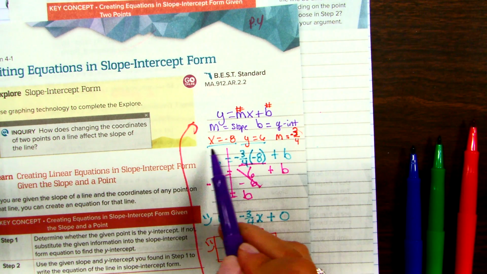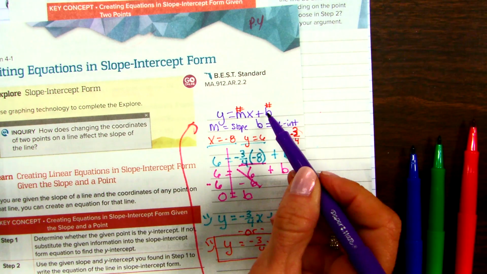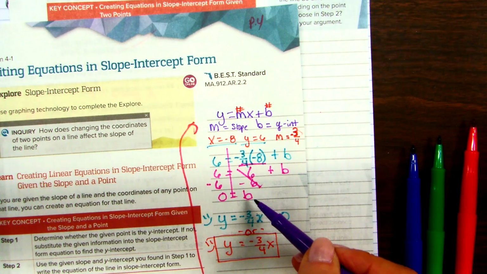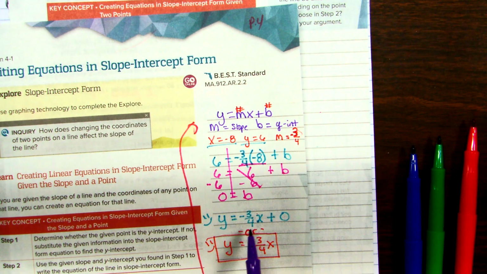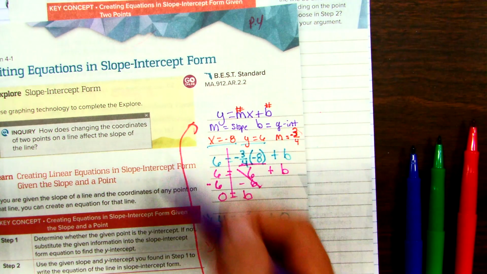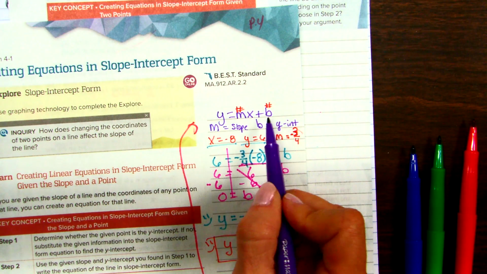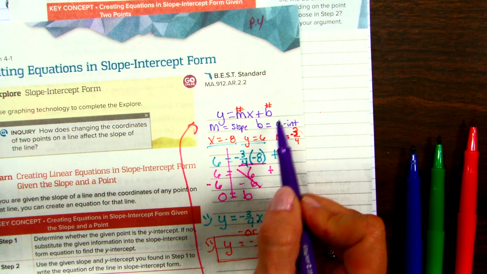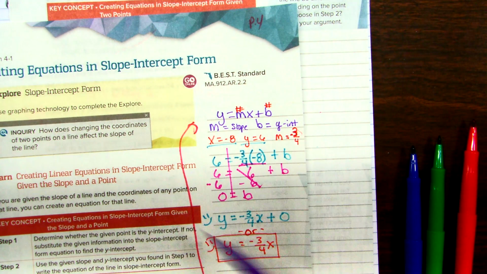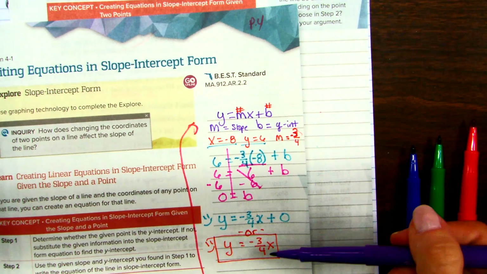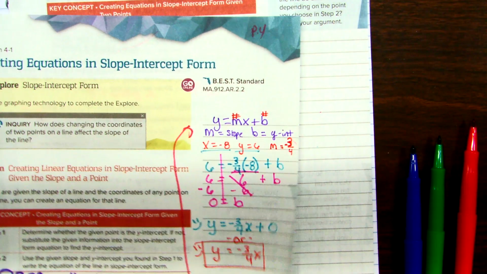And what we did is we took those, plugged them into slope-intercept form, solved for b, and then we wrote our final answer with just the m and the b in there. So why we had to do all that work is because to write something in slope-intercept form, you need m and b. We had the m, we didn't have the b, so we used this process to get there, okay? These steps are going to be the same today with one added on.